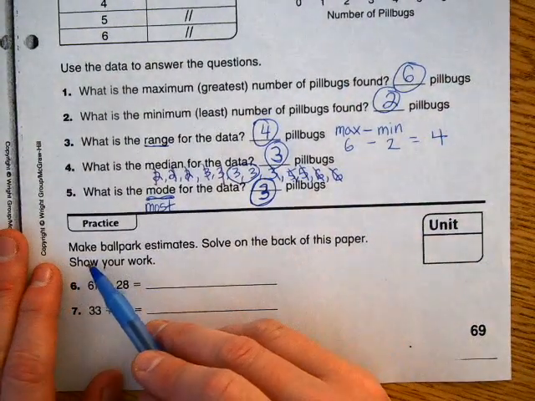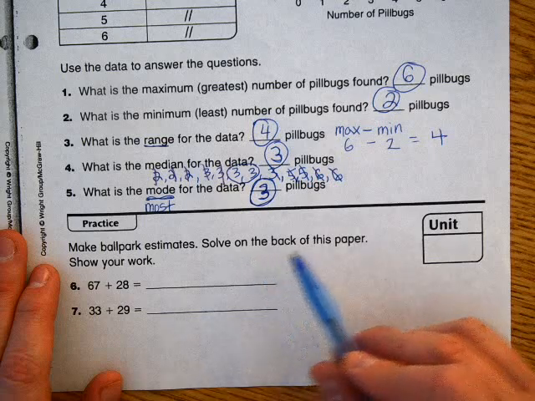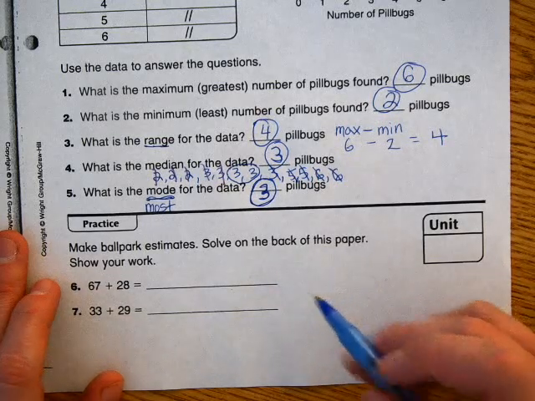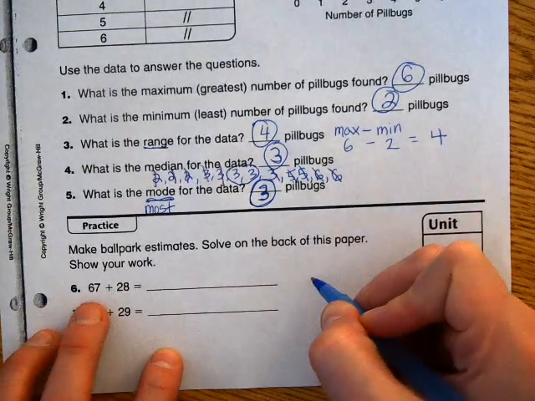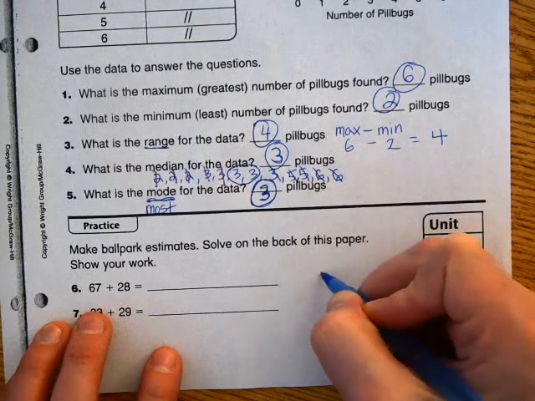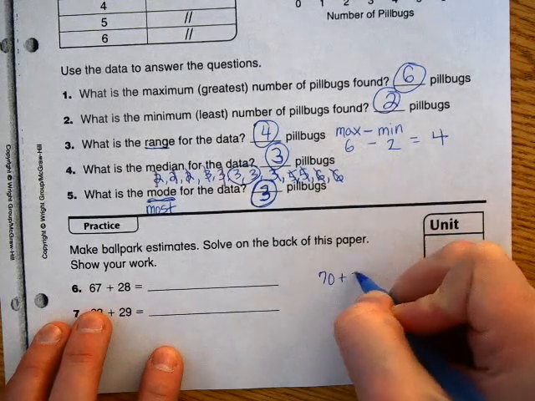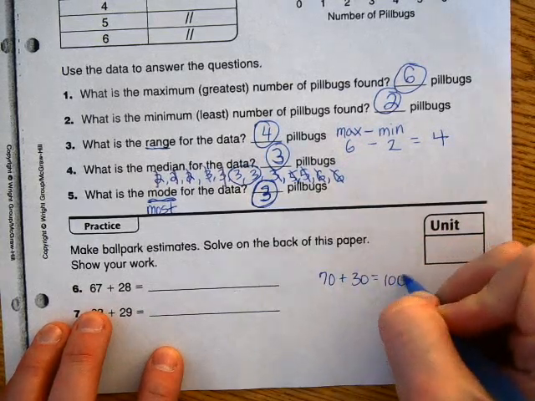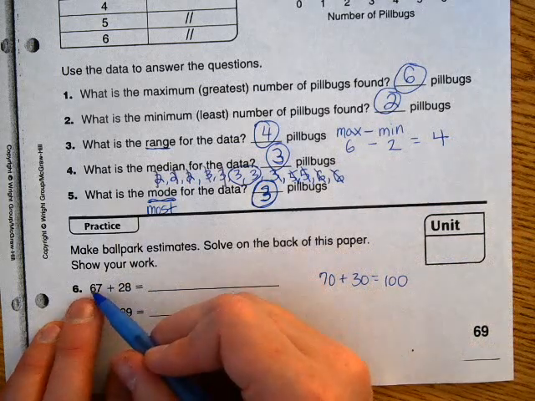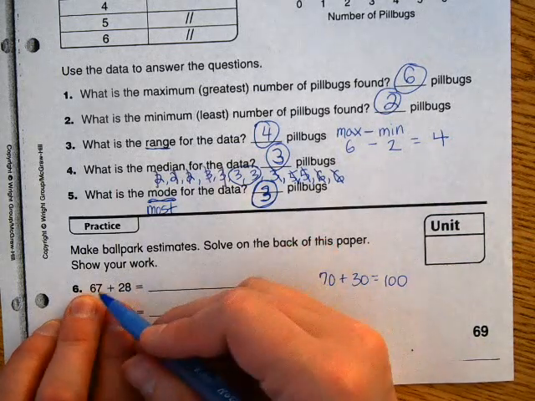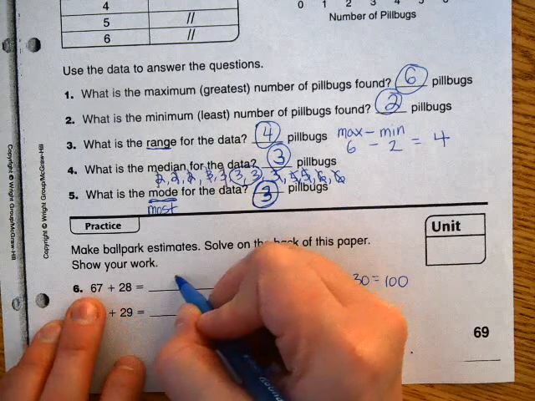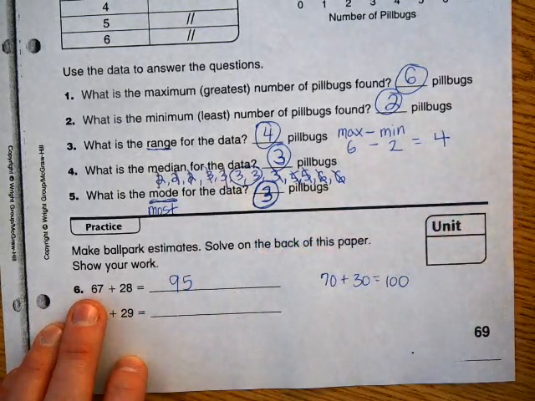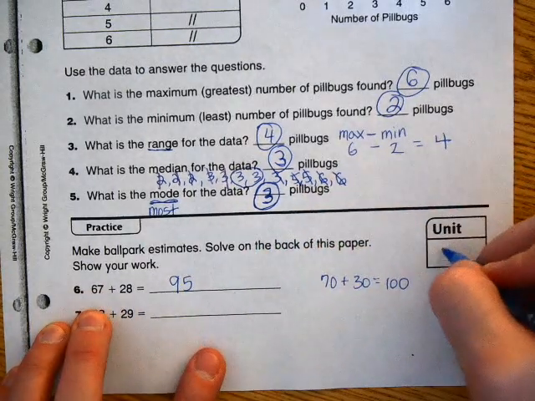Make ballpark estimates. Solve on the back of this paper. Show your work. So we'll make a ballpark estimate. 67 plus 28, we're going to round that. 70 plus 30 equals 100. If we actually add it together, 60 plus 20 is 80, plus 7 plus 8 is 15, that's going to be 95. And the unit, we'll say rulers.